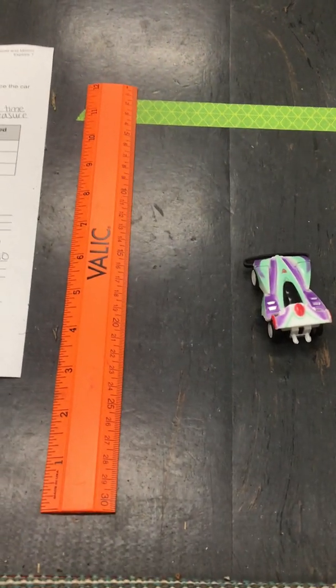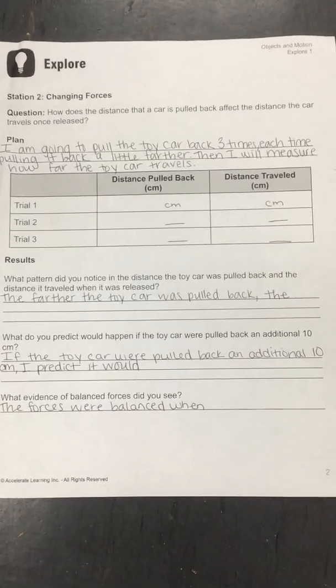Girls, we are doing another lab today for our motion stations. Today we are doing our lab that is station 2, changing forces.